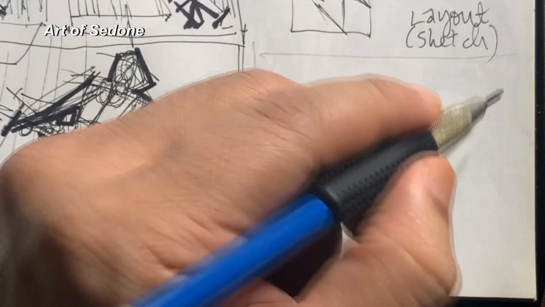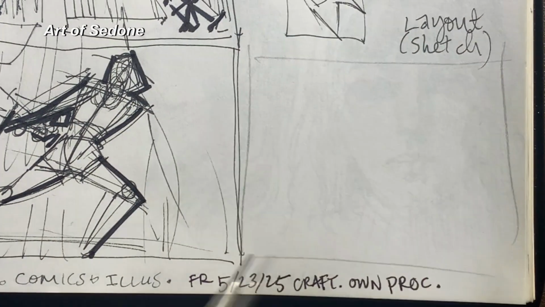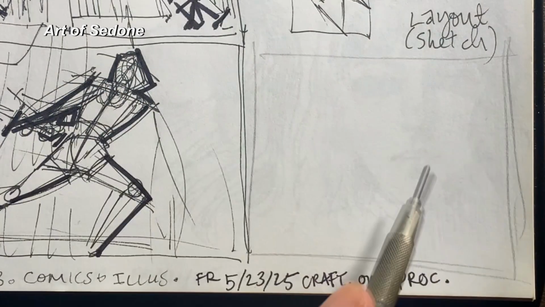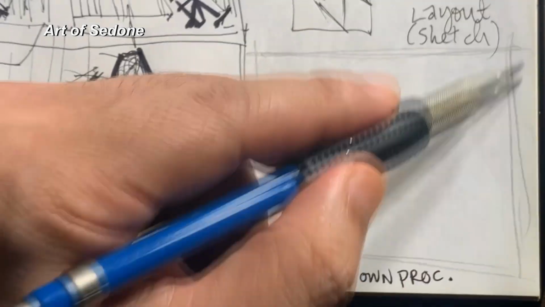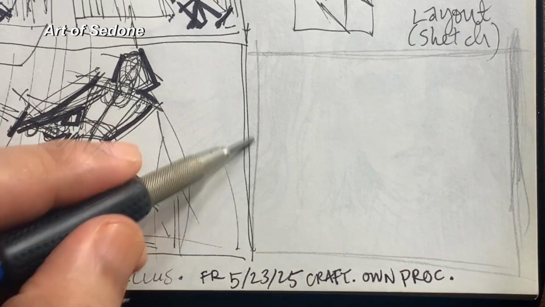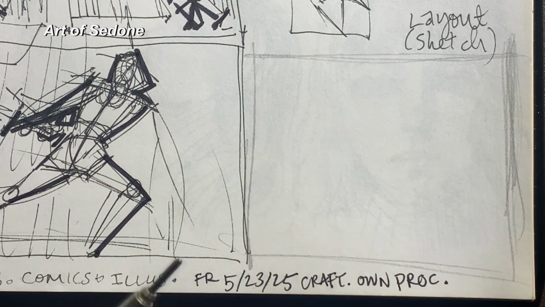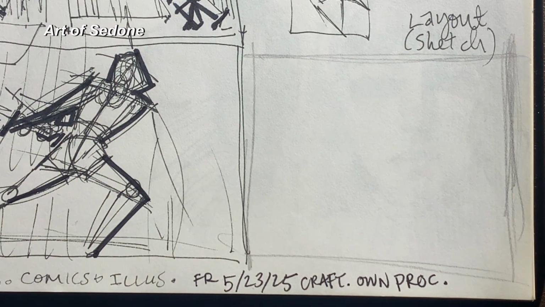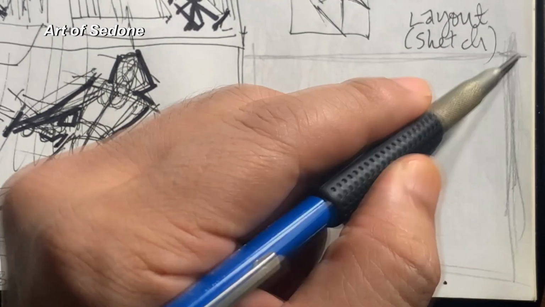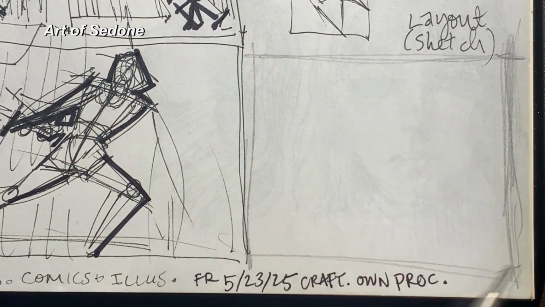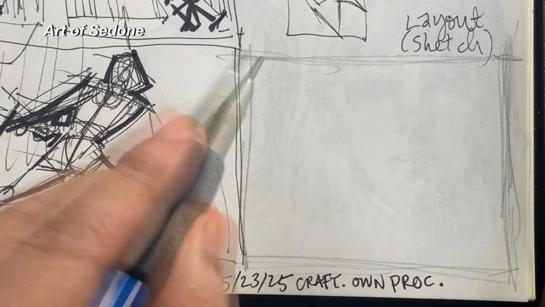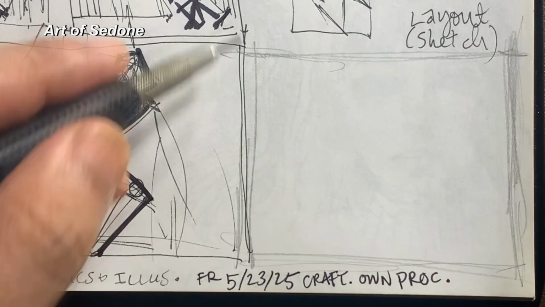But also, I just wanted to talk about it. It's just kind of a demonstration of a sketch. So right here, part of the process is keeping a sketchbook, and I wanted to do a video about keeping a sketchbook. I might do that tomorrow.